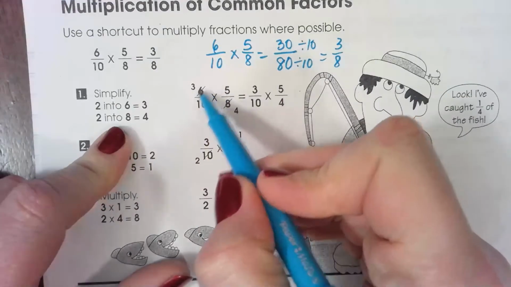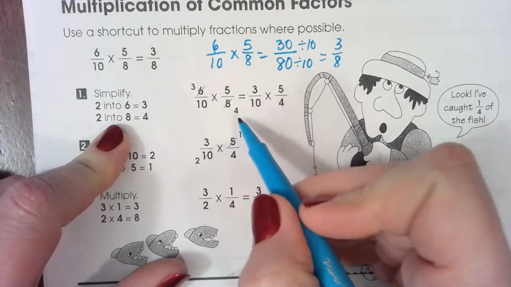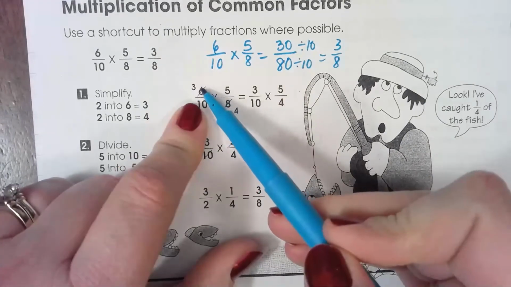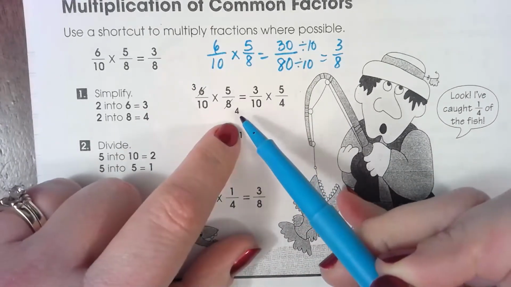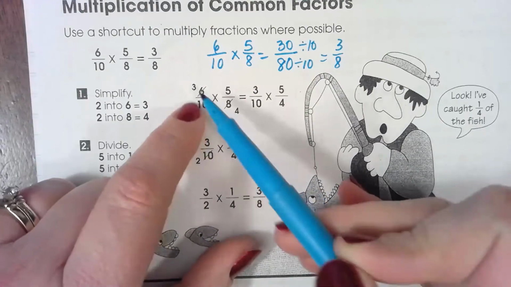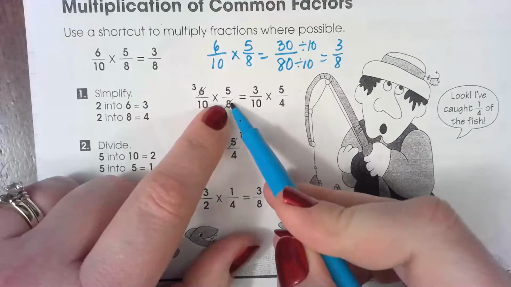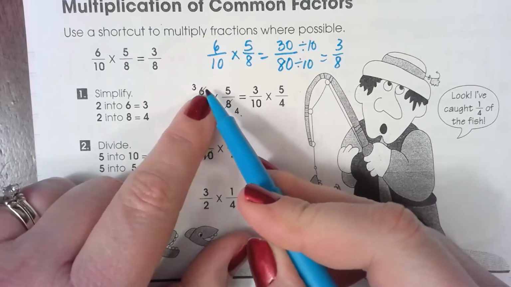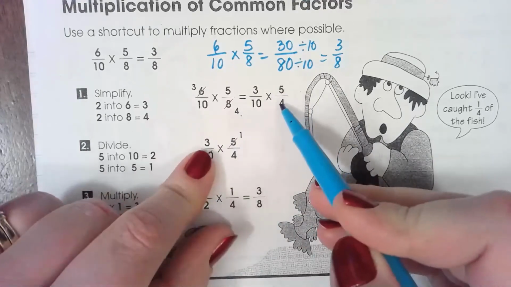And I could change my 6, divide that into a 3, and my 8 into a 4 before I multiply. If I divide my numerator by something, I have to divide my denominator by something. In this case, they said 6 divided by 2 is 3, and 8 divided by 2 is 4. And then they're going to multiply 3/10 times 5/4.